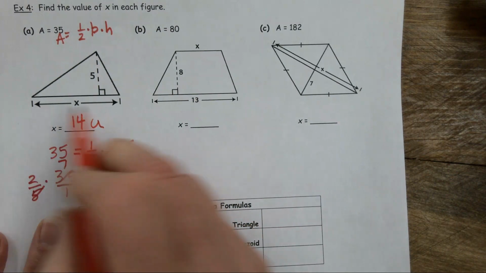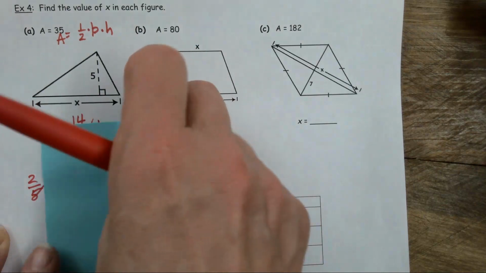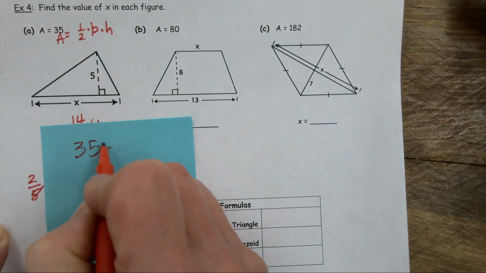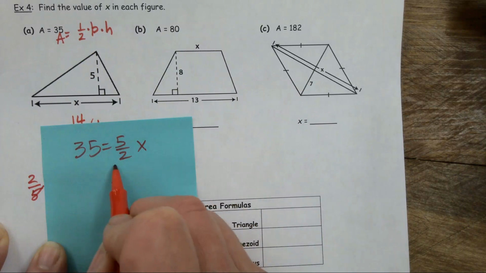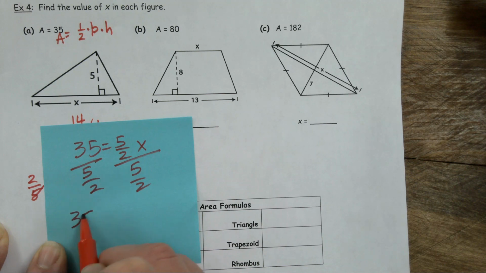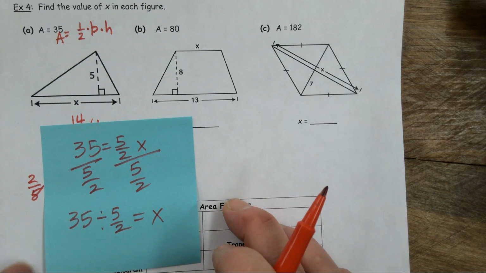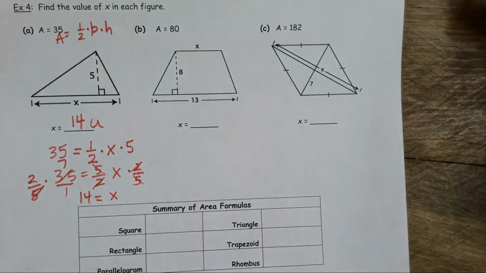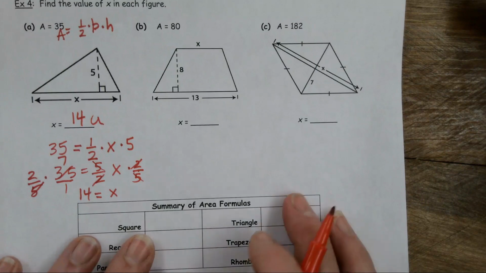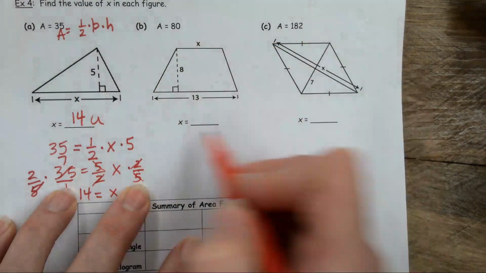Now, other people may have solved this problem a little bit differently. We get to the point where we have 35 equals 5/2 x. You could just divide by 5/2. So that would be 35 divided by 5/2 if you are a calculator worker, and you could get the same answer. Good? You could also do 2.5. Yeah, because 5/2 would be 2.5. Yep, for sure. Okay? So however you need to math through that, that's how you need to do it, and that's fine with me. All right, here's our next one.